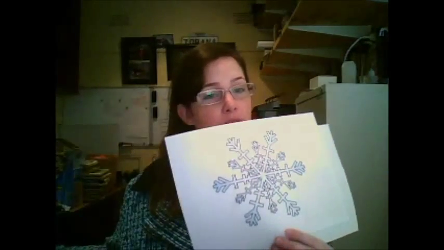To show the children what symmetry is, we need to keep it simple by starting with reflection or mirror symmetry. The best way to show this to the children is with pictures of natural symmetry, such as, I've got some here, some butterflies, snowflakes, and also starfish and flowers. Children might not realise that these things they see in everyday life actually are symmetrical.